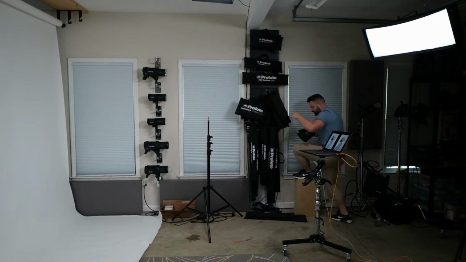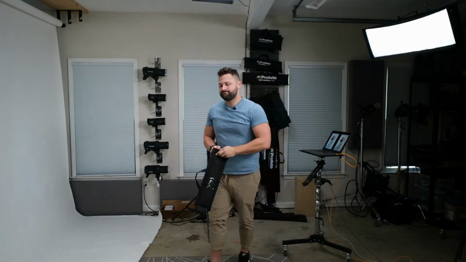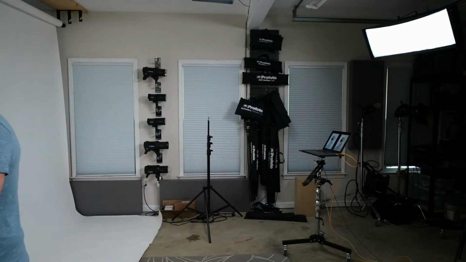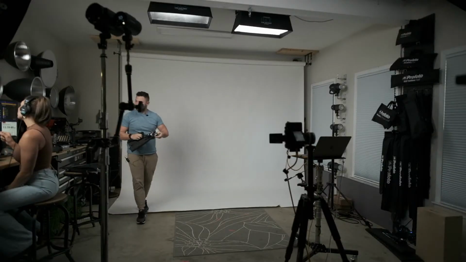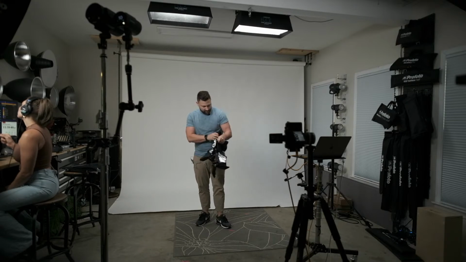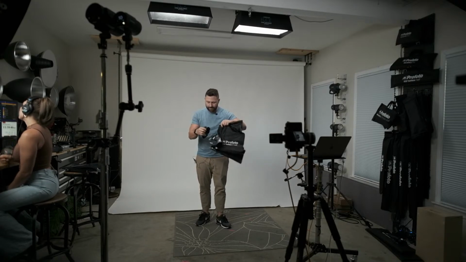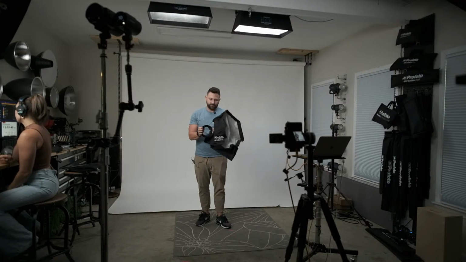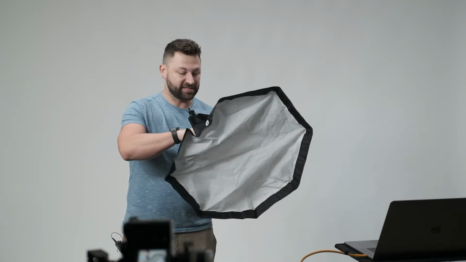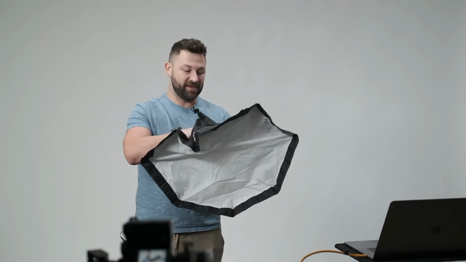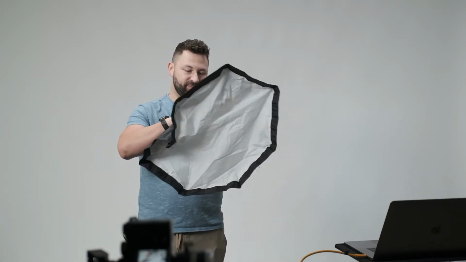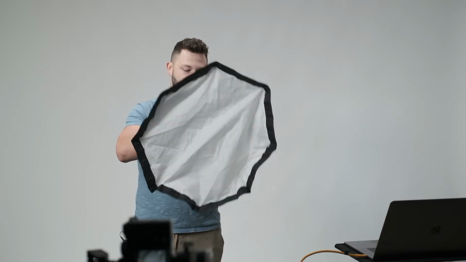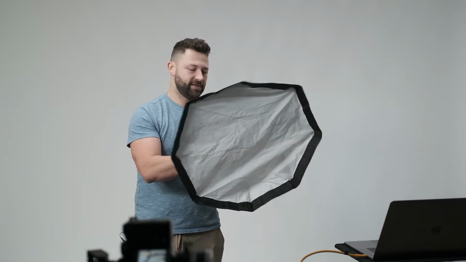Sometimes this thing is handy, sometimes it's not. So let's just see what happens whenever I throw an octa on there. Cool. Build this up really fast. I'm going to pop this OCF softbox together. This is just because the click softbox doesn't really fit on the B10 head, which it's not supposed to. So this will give me a really quick setup here.